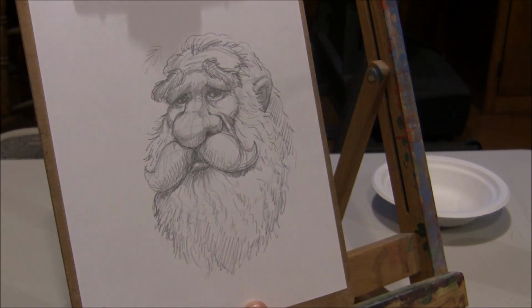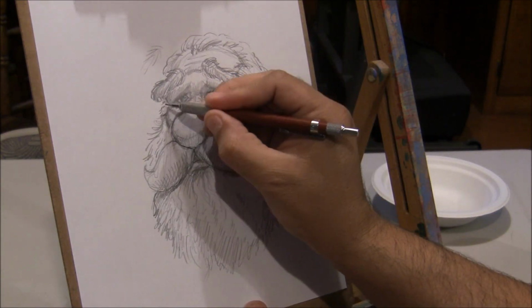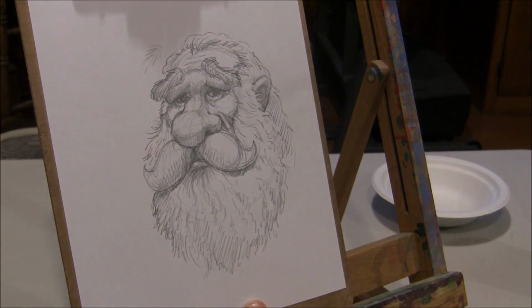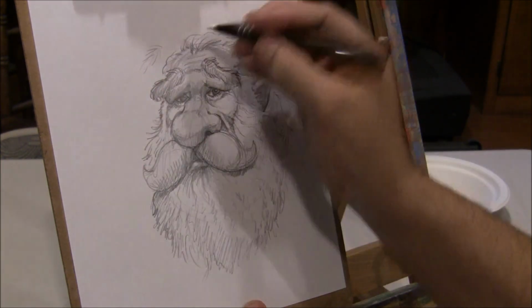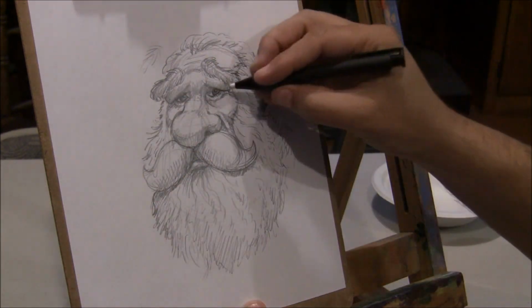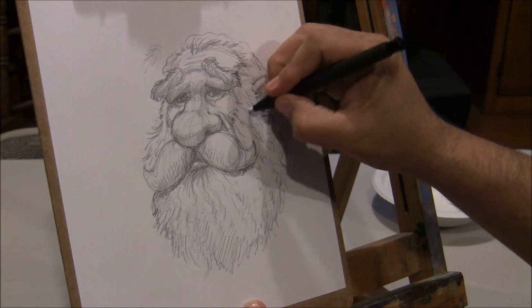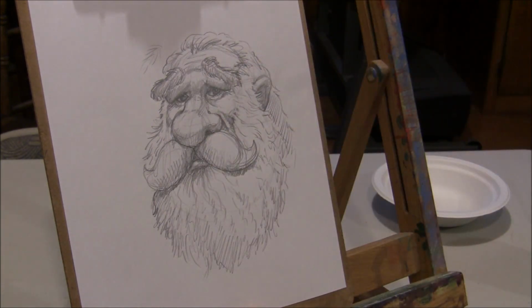Probably don't see the other ear on the other side. But we do see the hair. Erase that. We'll even erase some of that. The lines there. We'll erase some of these. Like that.